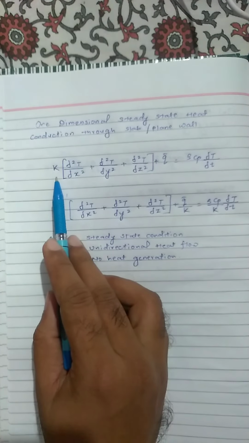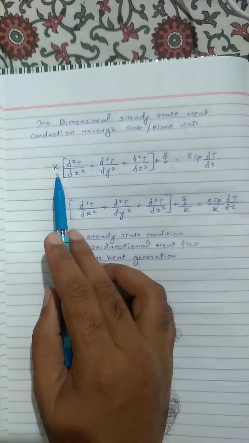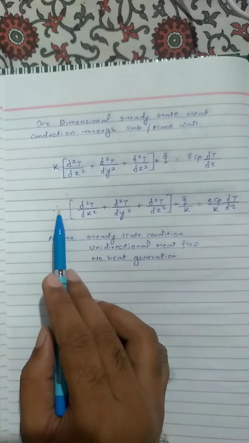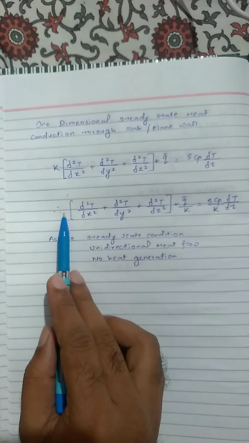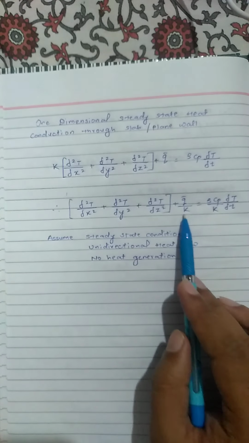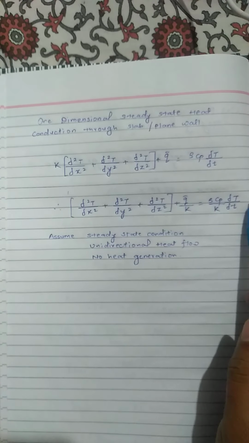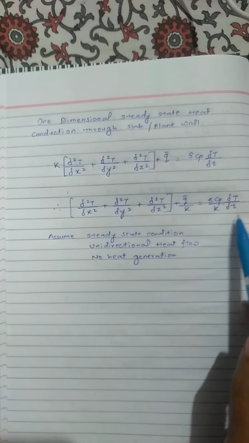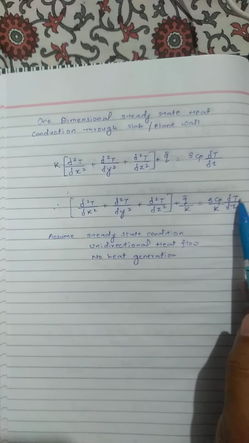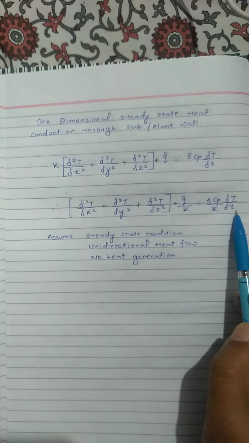Now dividing throughout by K, this K will get cancelled, so it will be 1. The bracket will remain as it is, while Q bar will be divided by K and rho Cp divided by K, and del T by del t will remain the same. Capital T represents temperature, small t represents time.